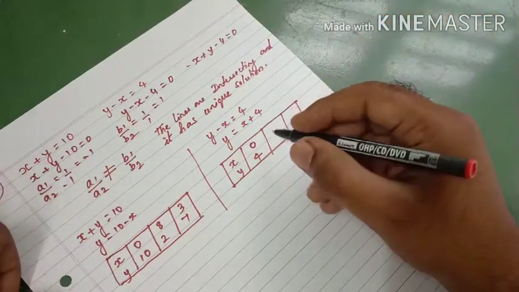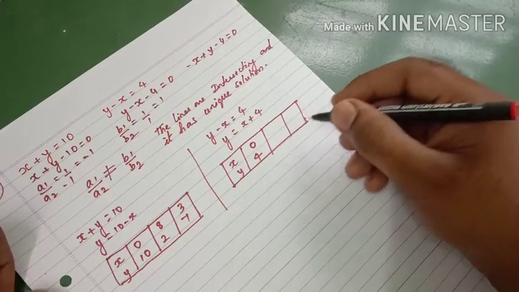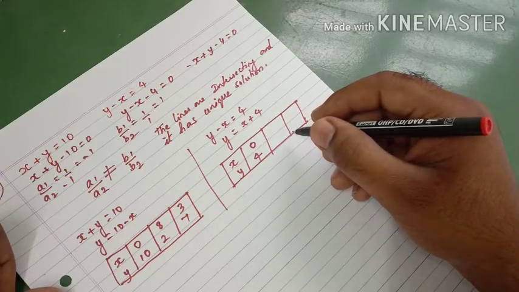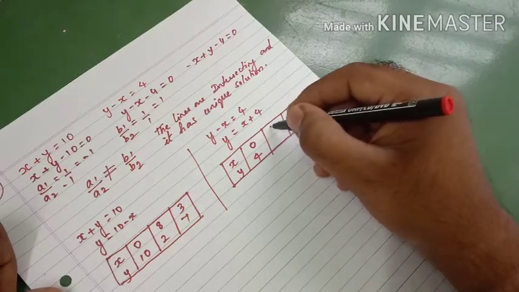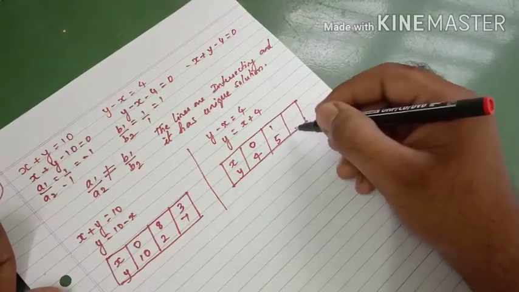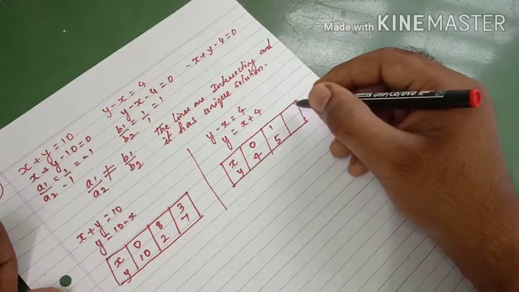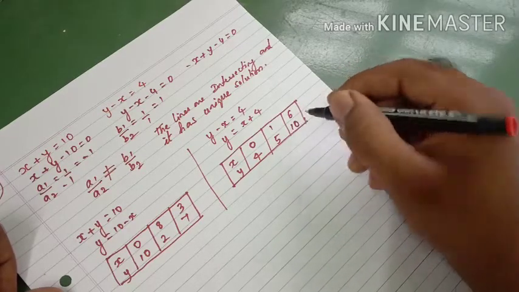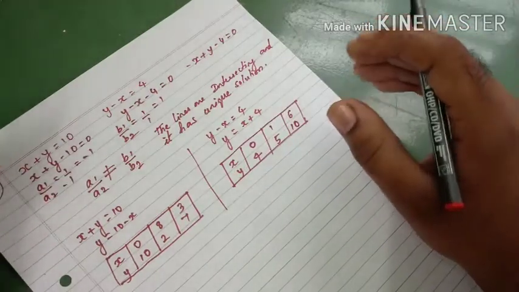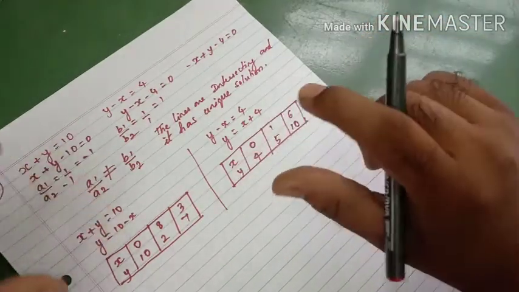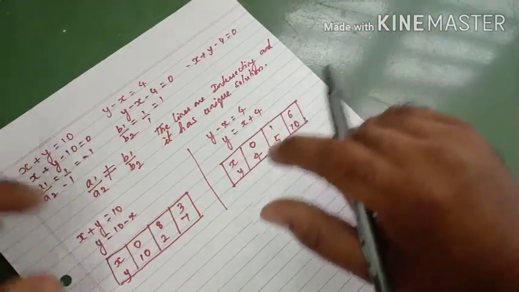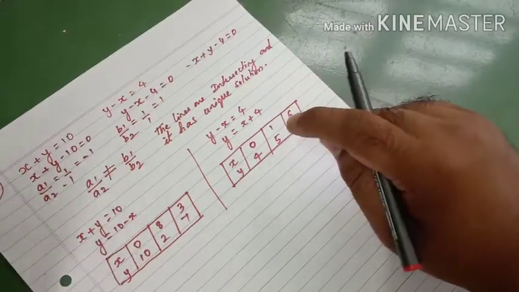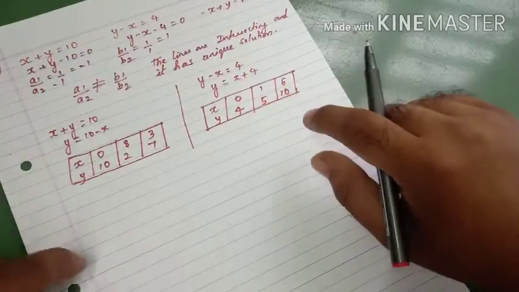So I'm taking x as 0, so y becomes 4, and again I take x as 1, so y becomes 5, and again I take x as something like 6. You can take any values. The line should become big, right? We should have a literal line to see how it is intersecting, or whether it is parallel or coinciding, all those things. So we have got the values here.